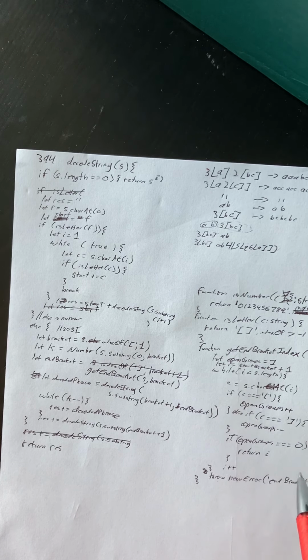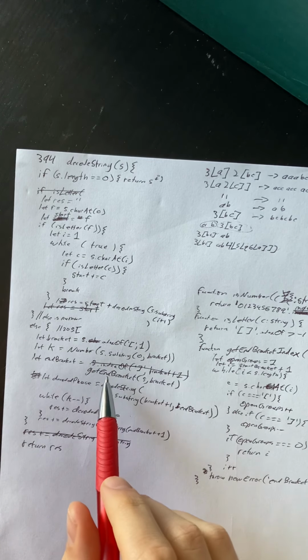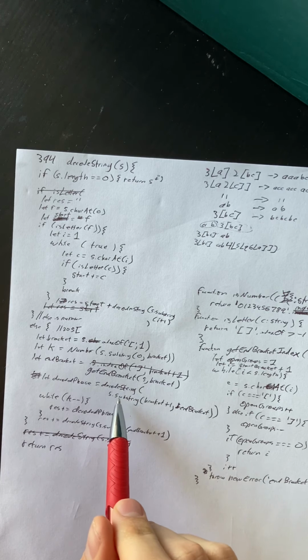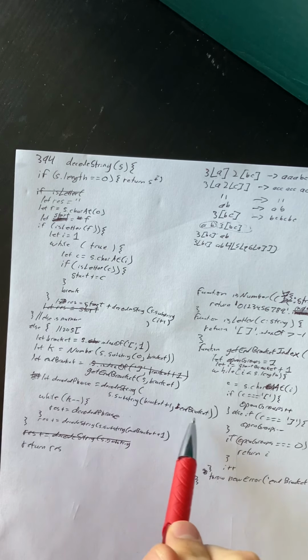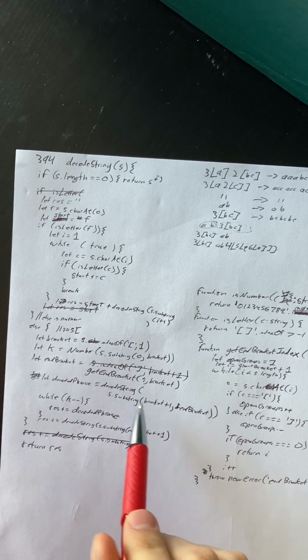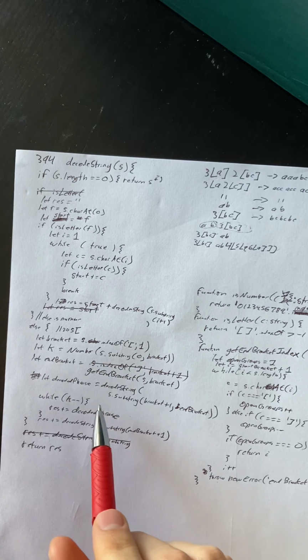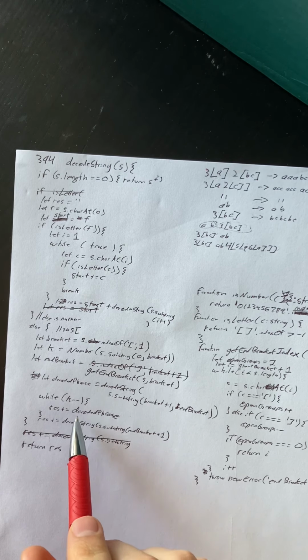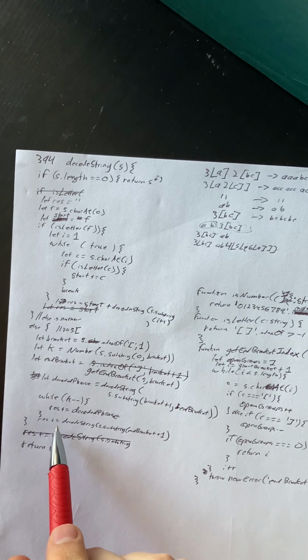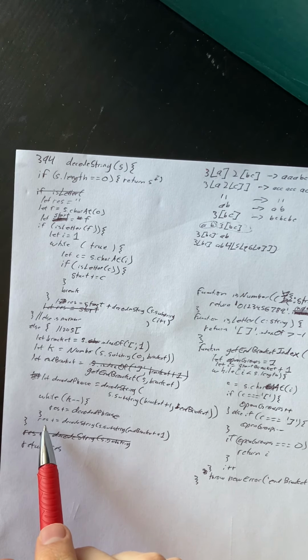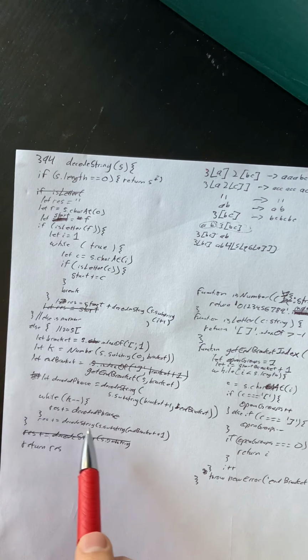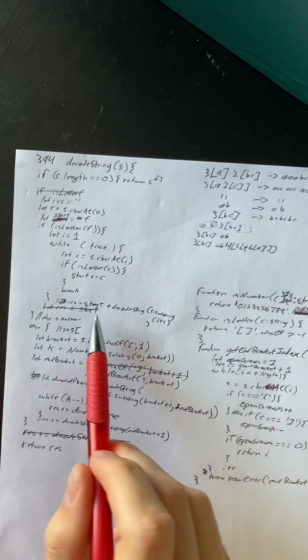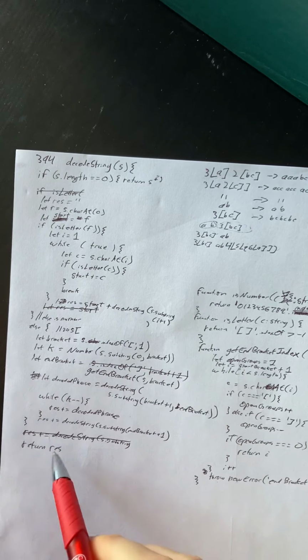Otherwise, we decrement. Once open groups equals 0, we return that index we're at. So now we get the end bracket index. Decoded phrase is going to be the substring between those two brackets. We're going to call decode on it. We need to concatenate decoded phrase k times, add to that the remainder part of the string, kind of like we did here, and you return result.